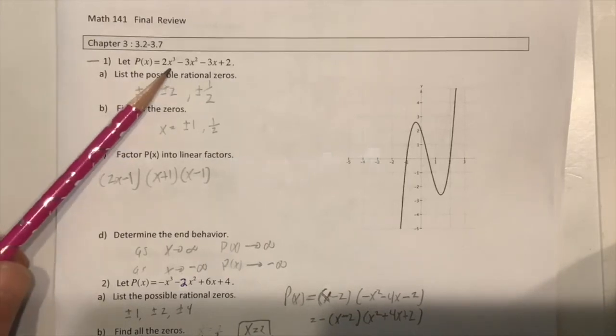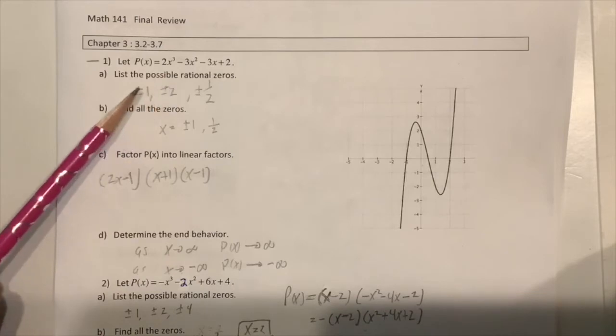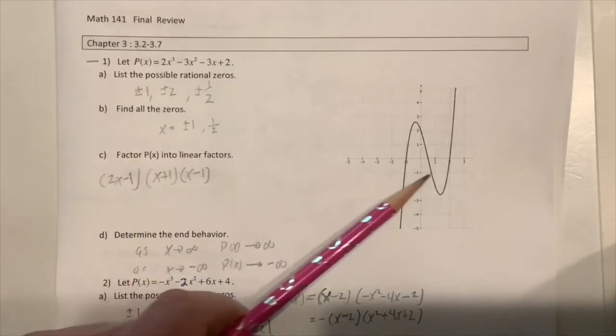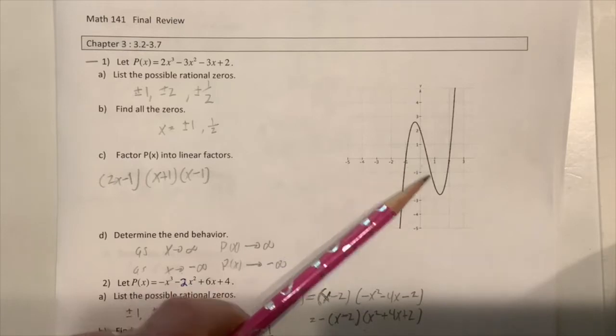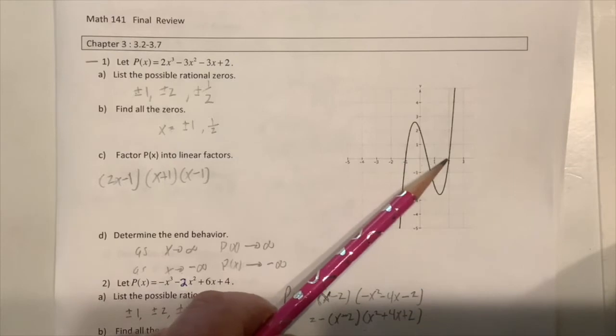Here's a third degree polynomial function. We want to find the possible rational zeros by the rational zeros theorem. We have these. How do you find the actual zeros though? Well, if you have the graph in front of you, you can look at the x-intercepts to find the real zeros, right? Or you could use the table feature. It looks like we have a real zero at -1. We have x-intercepts at -1, 1 and 1/2.